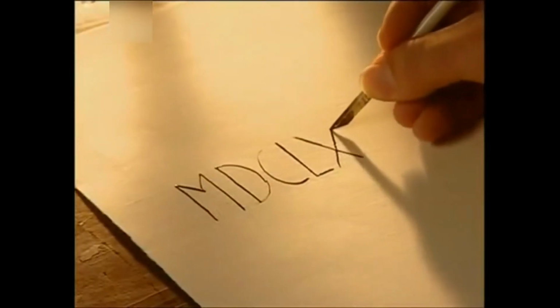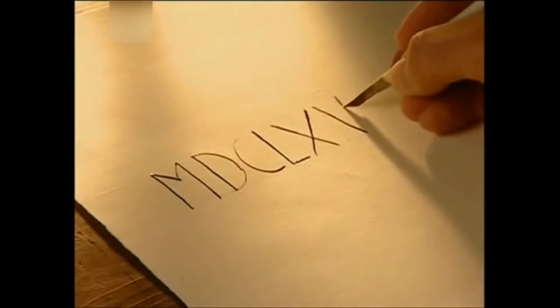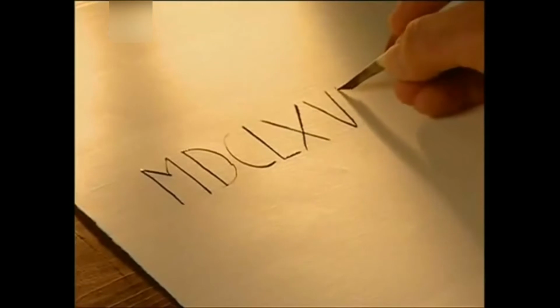The number represented here consists of the letters for 1,000, 500, 100, 50, 10 and 1. Add them together and you get 1,666.